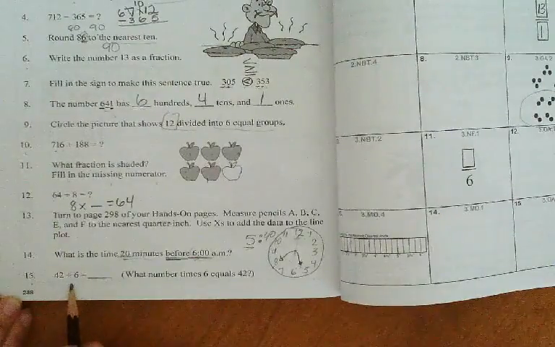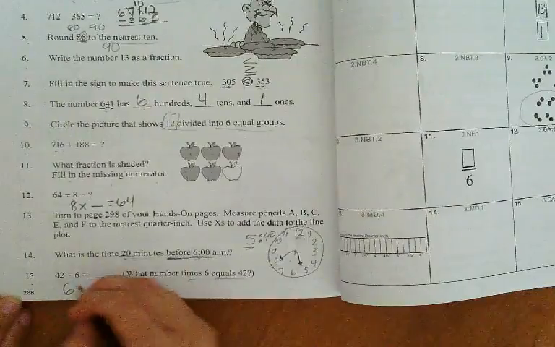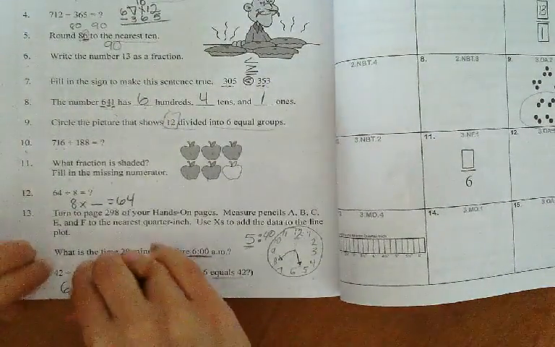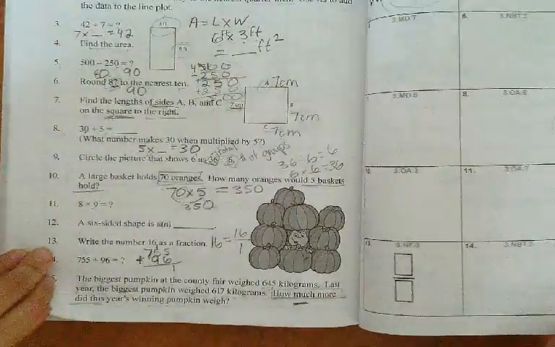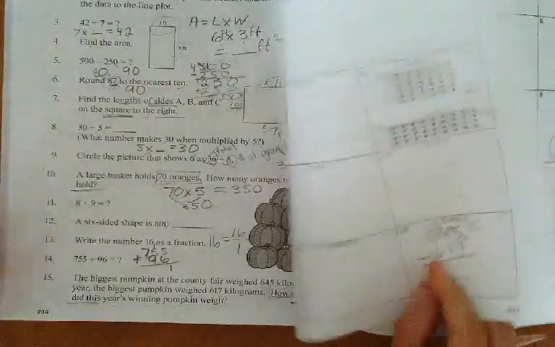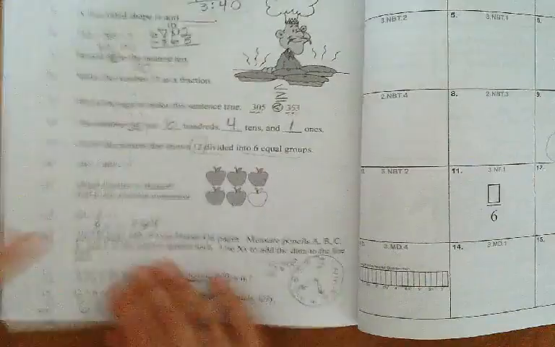15. 42 divided by 6. What number times 6 equals 42? 6 times something equals 42. I bet this problem was somewhere over, oh, it was 42 divided by 7. Well, that's close to that. Actually, if you found the answer to this one, you get the answer to this problem right here.